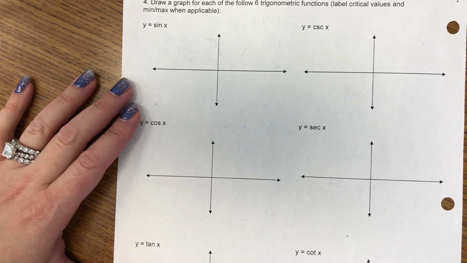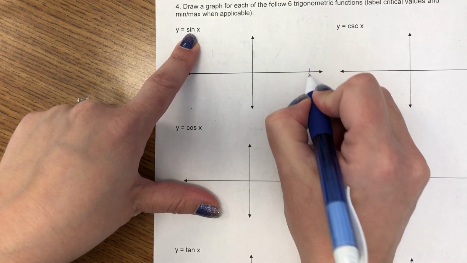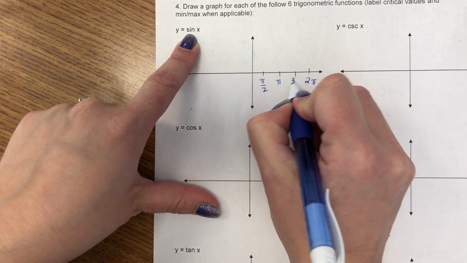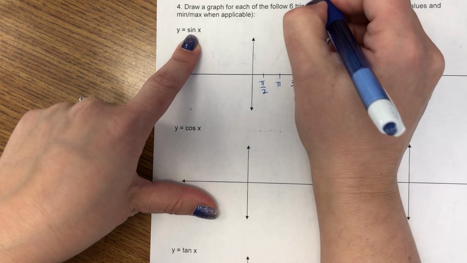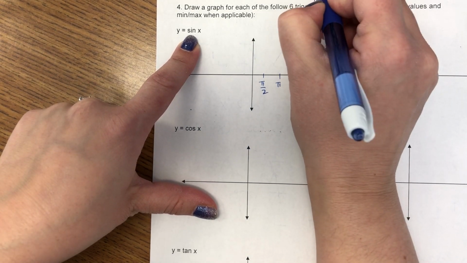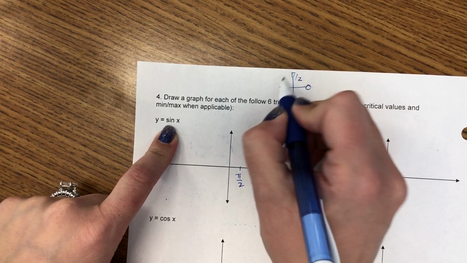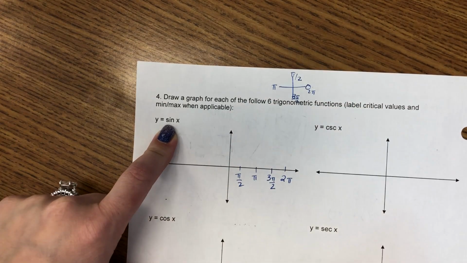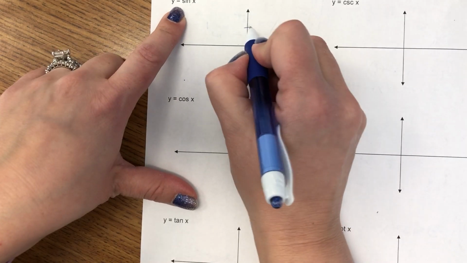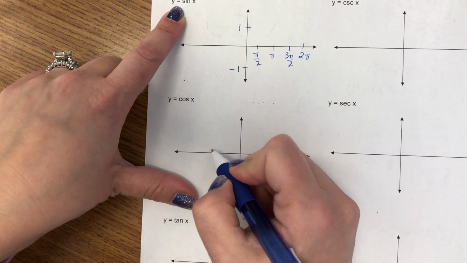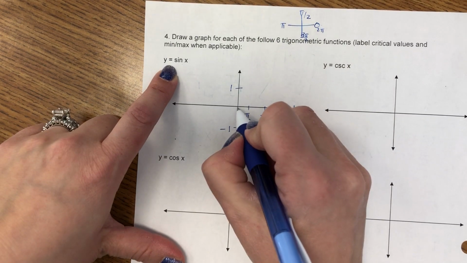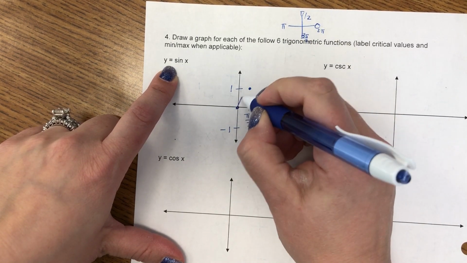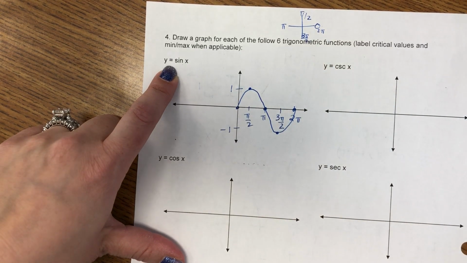Graph. Label all the critical values. Okay, so let me put my quadrantal angles, which, if you think of the unit circle, are 0, pi over 2, pi, 3 pi over 2, 2 pi, all the way around the unit circle. Sine has a max of 1 and a min of -1, and the pattern is middle, max, middle, min, middle. There is my sine graph.